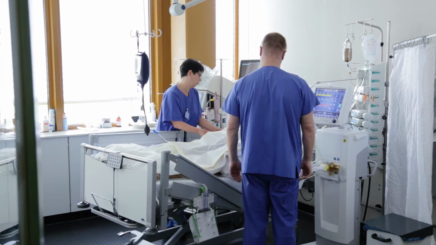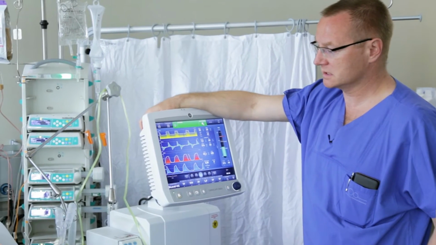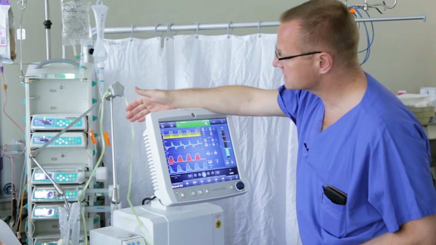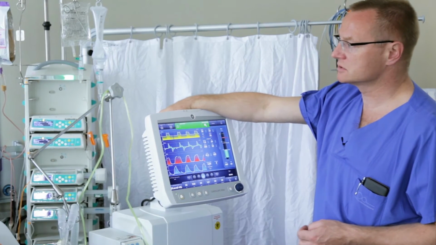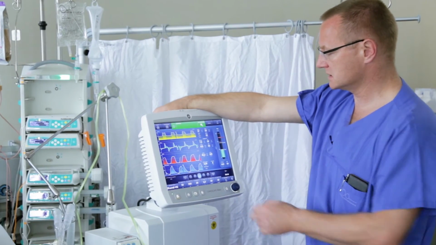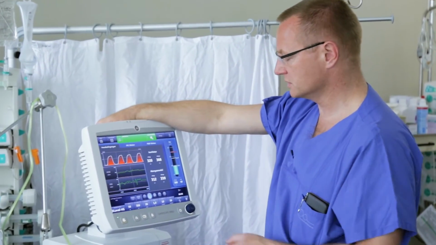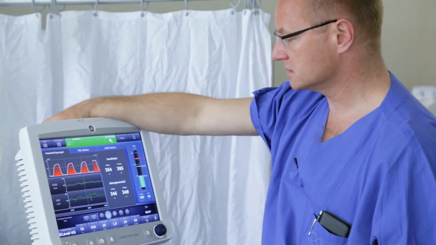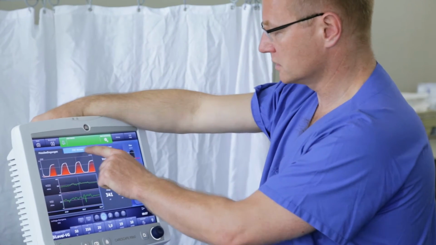So let us begin. Here we have a 76-year-old critically ill patient with renal failure resulting from pneumonia. The patient requires administration of catecholamines and ventilation. The first thing we will do is control the conditions for the measurement of functional residual capacity, FRC. We see that the VCO2 value is relatively stable. We can assume, therefore, that the measurement will be reliable.